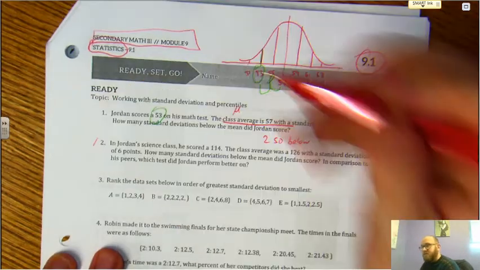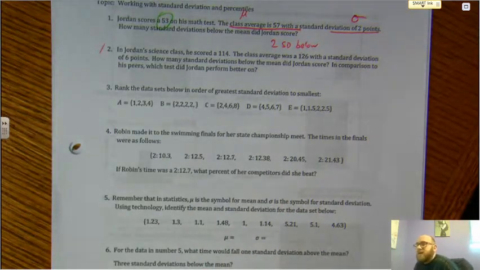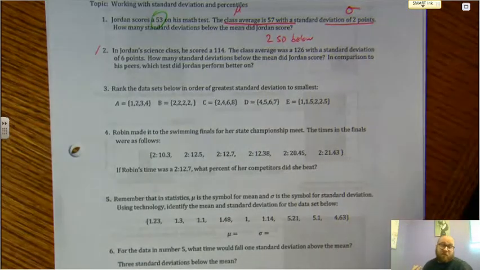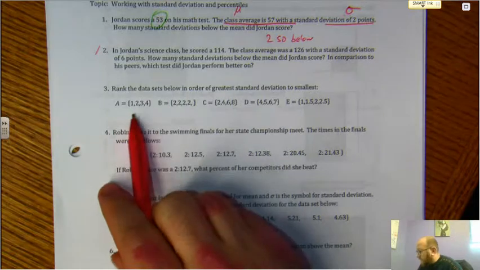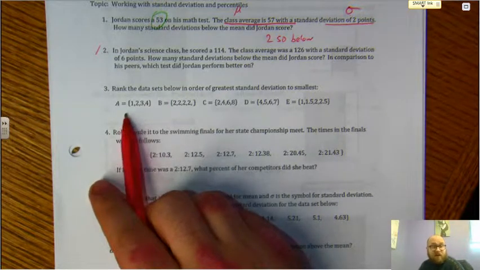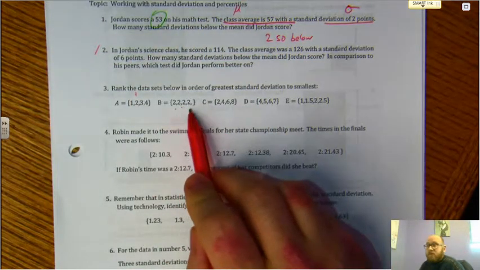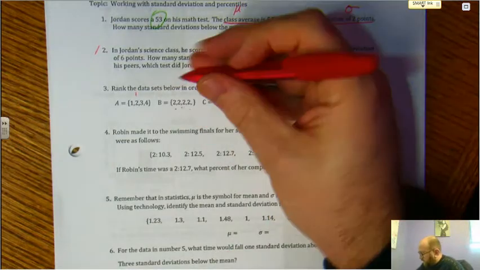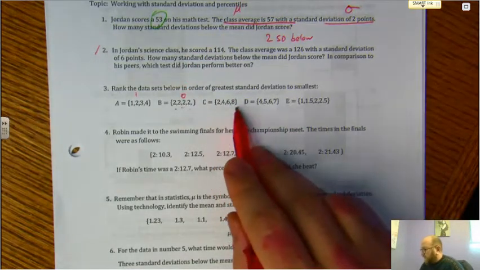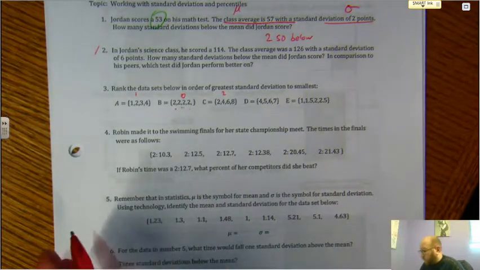I'll skip number 2 because it's a very similar question, but let's look at number 3. Number 3 asks us to rank the data sets in order of the greatest standard deviation to the smallest. So we have to actually figure out what the standard deviations are in these data sets. In data set A, we go 1, 2, 3, 4. They're evenly divided, so we'll say the standard deviation is a 1. For 2, 2, 2, 2, there's no standard deviation there, so we'd say it's a 0. For 2, 4, 6, 8, that appears to be a higher standard deviation of 2, etc. And then we would rank them accordingly.